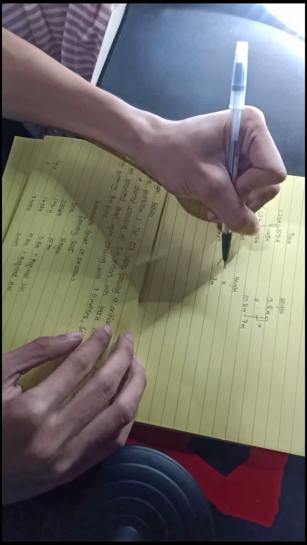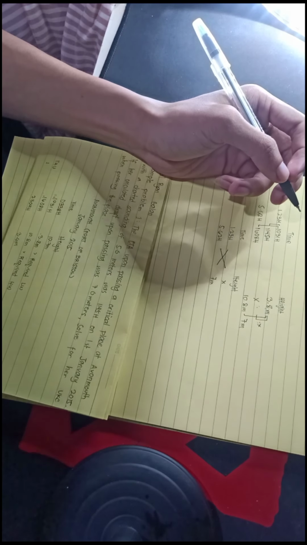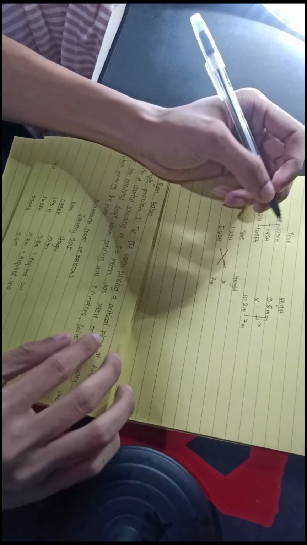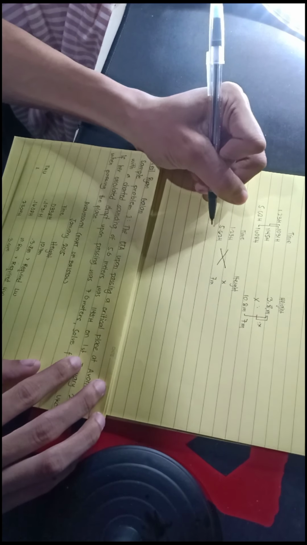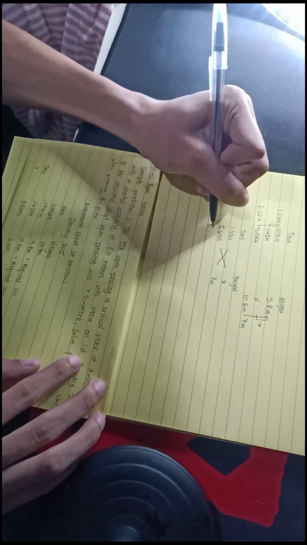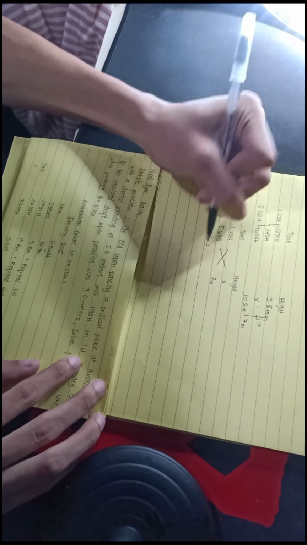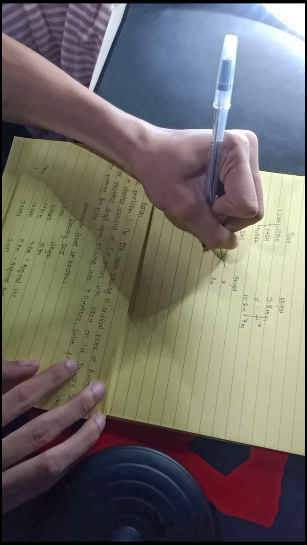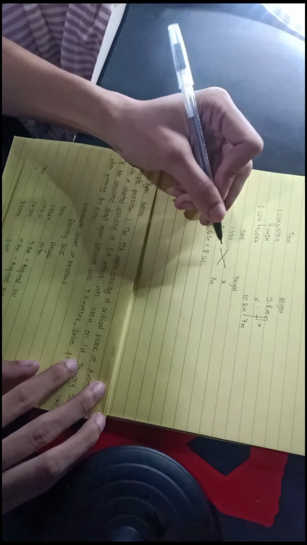So after that, we need to cross multiply, and so you need to write it down: 5.62 hours times x equals 1.23 hours times 7 equals 8.61.